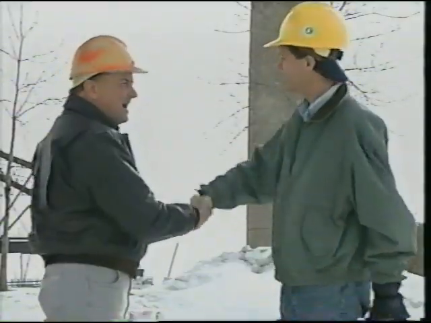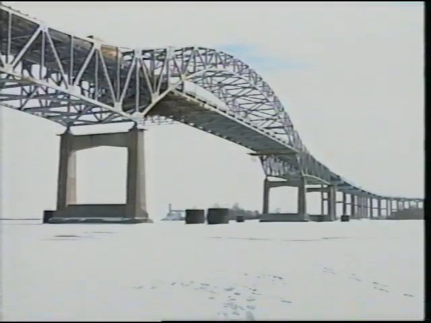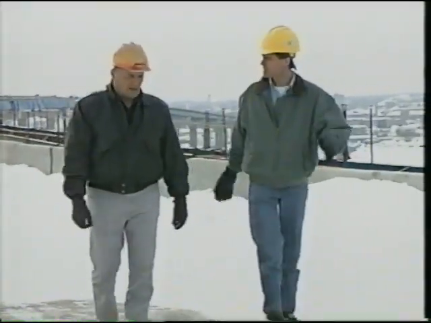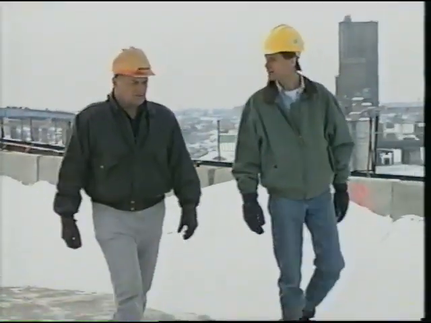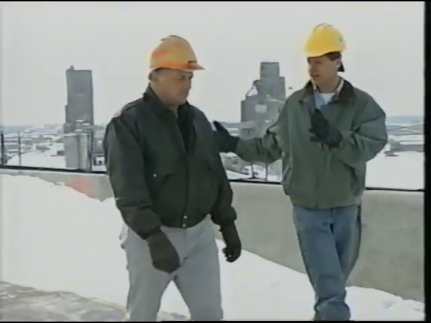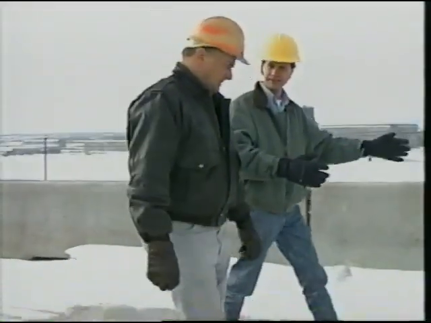Hi, Don. Hi, Howard. Howard, this bridge was originally opened to traffic in December of 1961. That's just over 32 years ago. How long is the bridge? 7,975 feet, abutment to abutment. Now that includes both the span part on the Wisconsin side, the arch part, and the span part on the other side, right? Yes, it does.